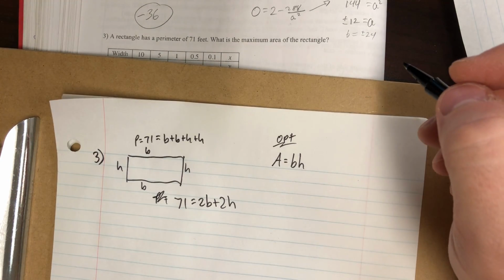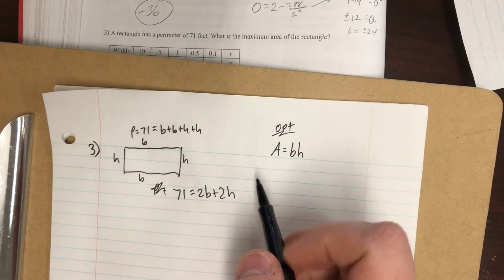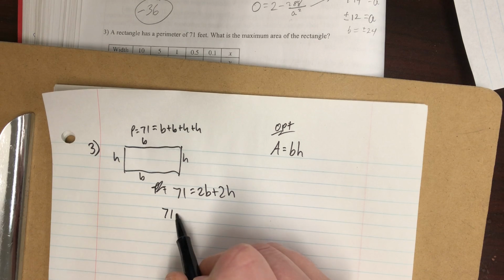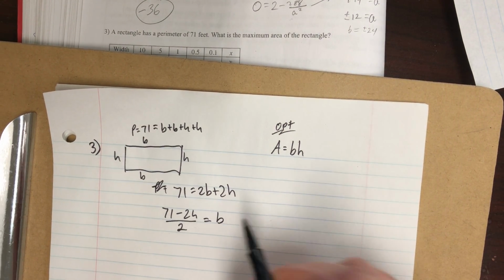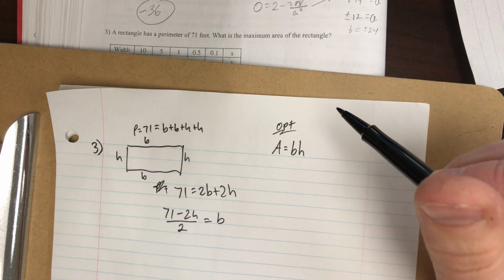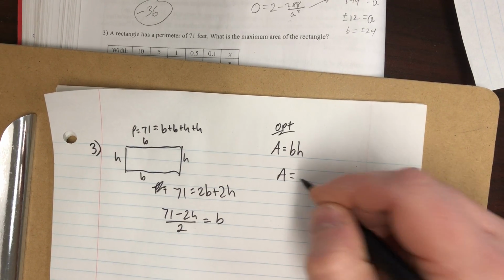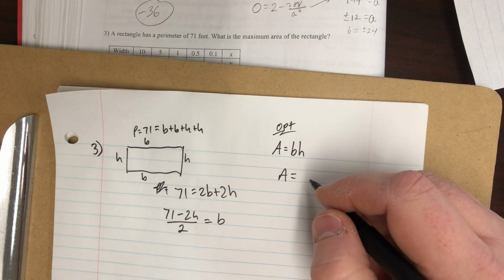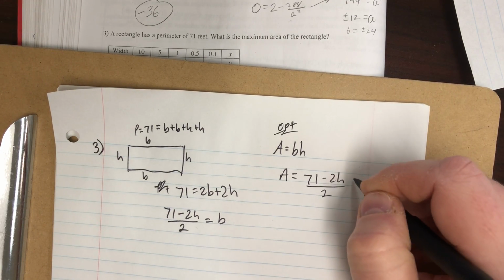So we could say, pick a letter, doesn't matter. I'm going to subtract 2H and then divide by 2, and that is equal to B, right? So I can go over here, I can say, hey, A, you're equal to 71 minus 2H over 2 times H.